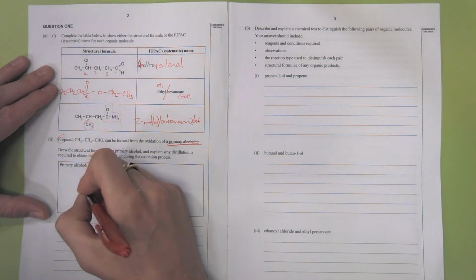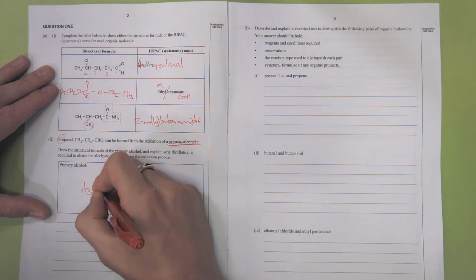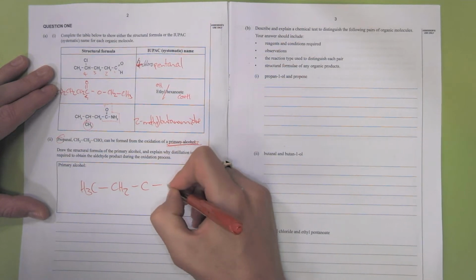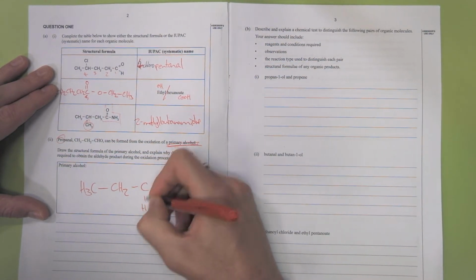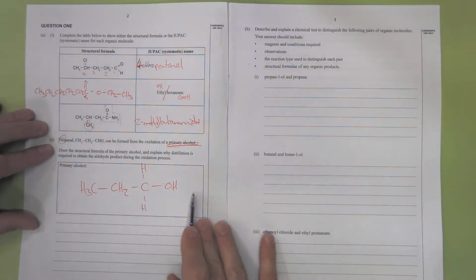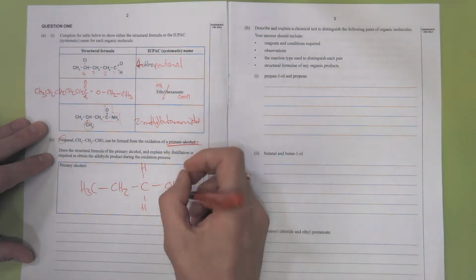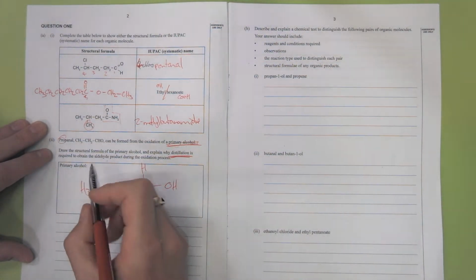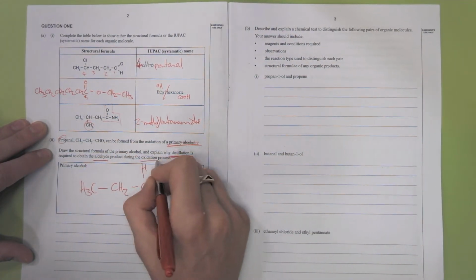That's pretty easy. Okay, so there's our propanol. Why distillation is required to obtain the aldehyde product during the oxidation process.